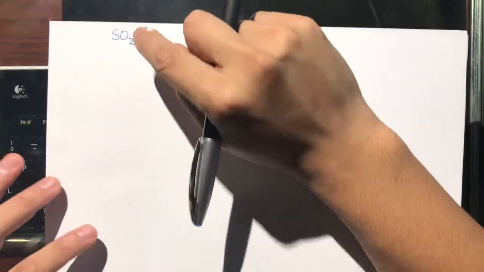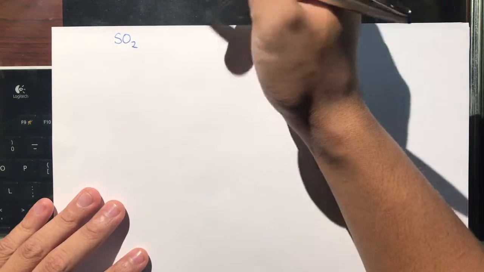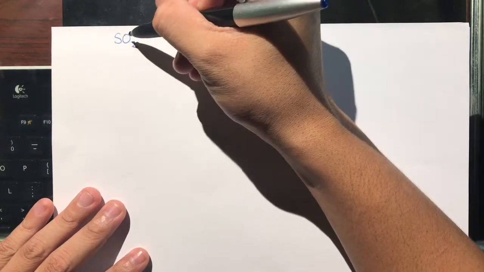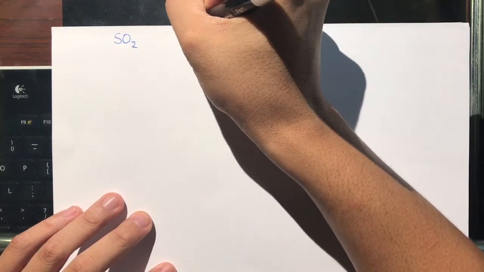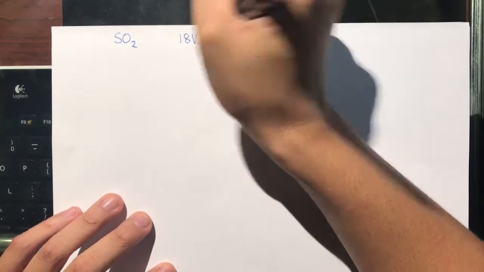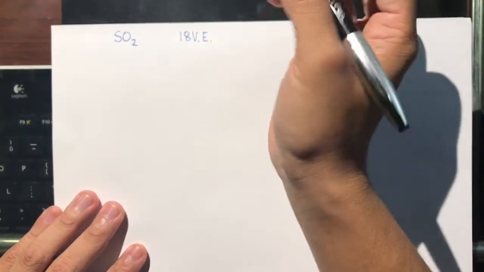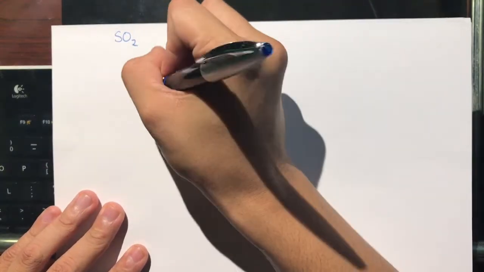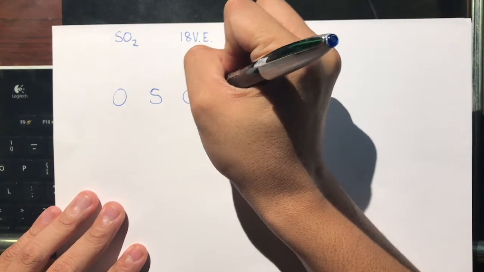Okay, so let's draw the Lewis structure for SO2. So first thing to do is to count the number of valence electrons in your compound. So sulfur is going to have 6, and each oxygen also brings 6 valence electrons, so that's a total of 18 valence electrons. Now, when we're drawing these, you always want to pick the central atom to be the atom that is the least electronegative, so the furthest away from fluorine. So that would be sulfur, and the other atoms will go on the outside of your molecule.